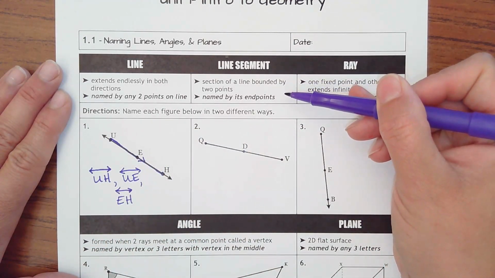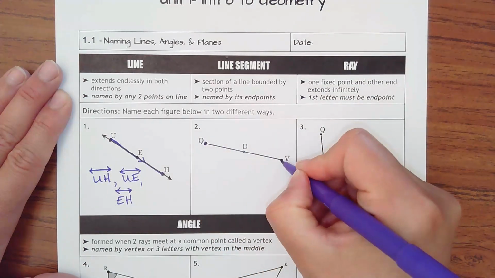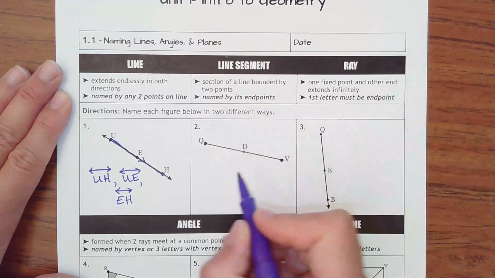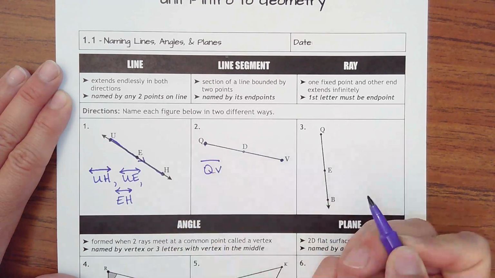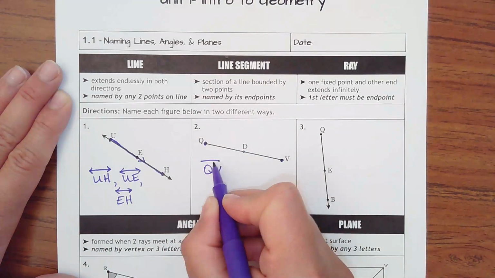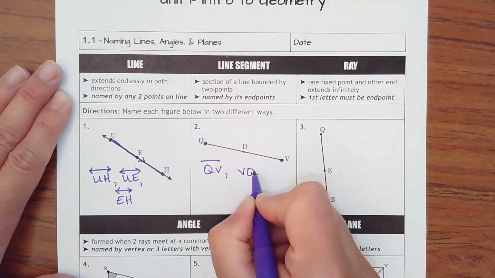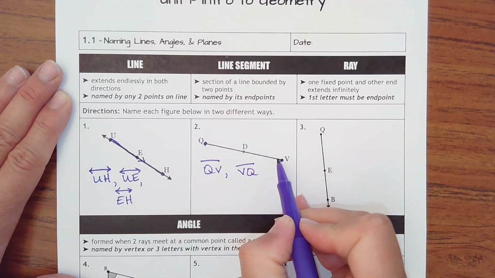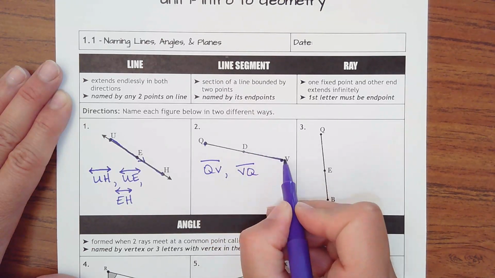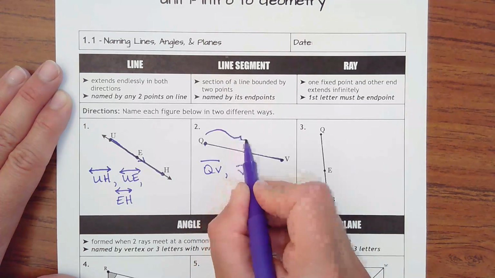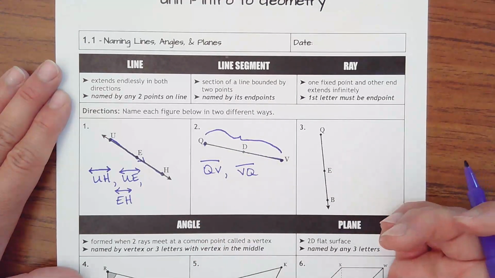All right, number 2 is called a line segment. This is a section of a line. It's bounded by 2 points or 2 endpoints. You have to name it by its endpoint. So I can only call this QV with the line segment symbol over the top. So don't put arrows, just put a solid line, or VQ. I could not call this DV because now I've shortened the line to only be at what it looks like to be half of this whole thing. This segment has some kind of actual length, say it's 10 centimeters. I can't call it anything other than that.